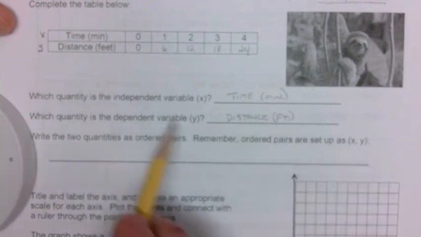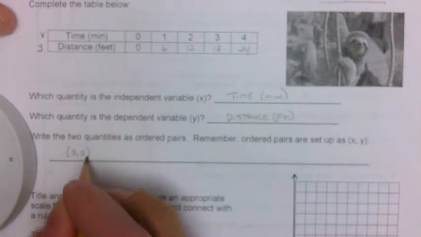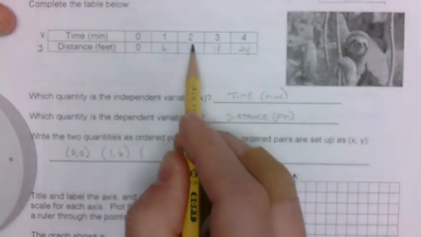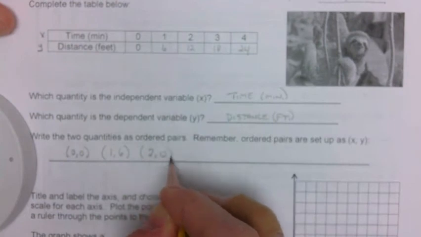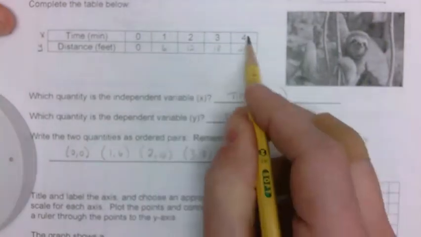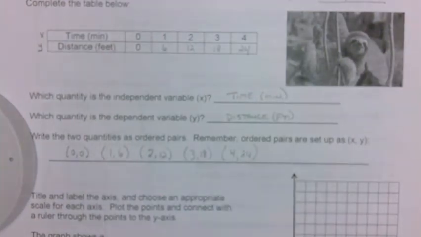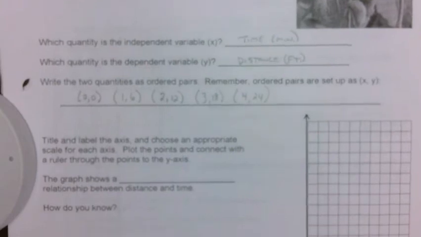Using this information, now let's set up our ordered pairs x comma y. So the first one, x is 0, y is 0. 0, 0 is the first point. The next point, x is 1, y is 6, 1 comma 6. Then x is 2, y is 12, 2 comma 12. Next one, x is 3, y is 18, 3 comma 18. And the last one, x is 4, y is 24, 4 comma 24. These are the 5 points that I am going to put on this graph down here.